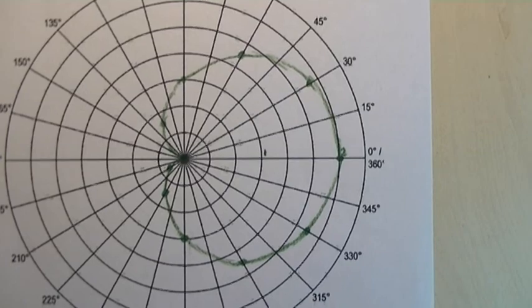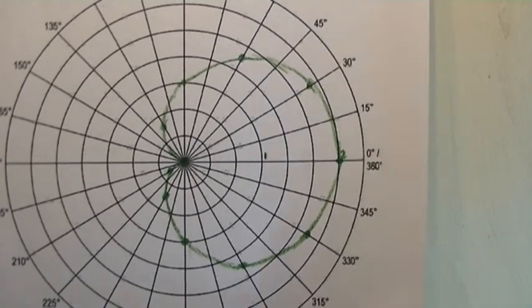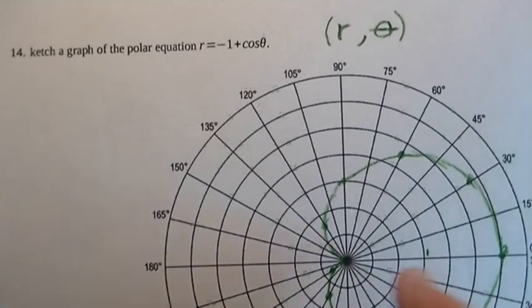Relax when you get to this problem. Make a nice t-table. Know that it's going to make some kind of weird shape, and it's going to be kind of fun to discover what it is. And then get that problem right, and don't worry about it. This one's not too bad.